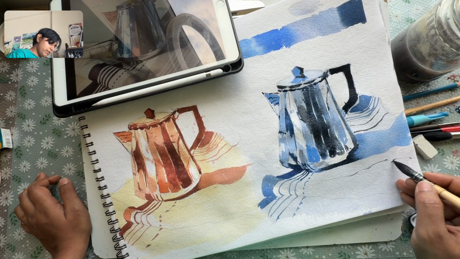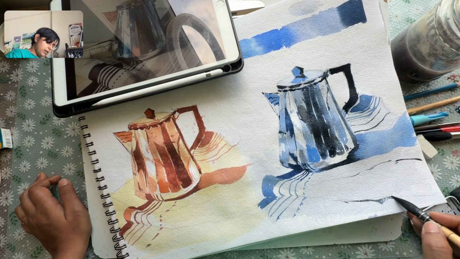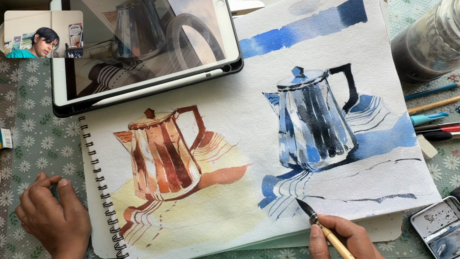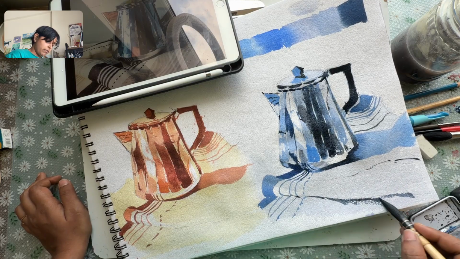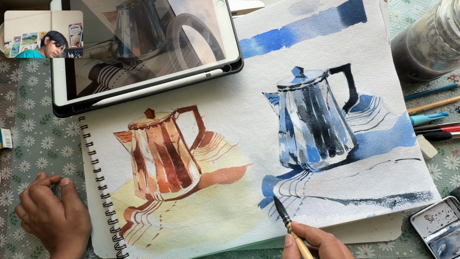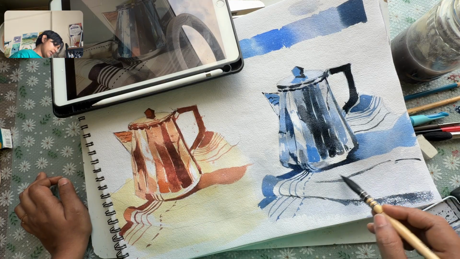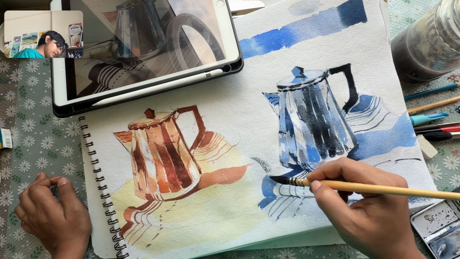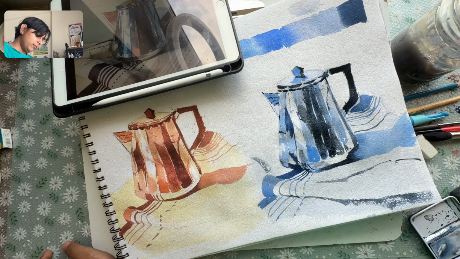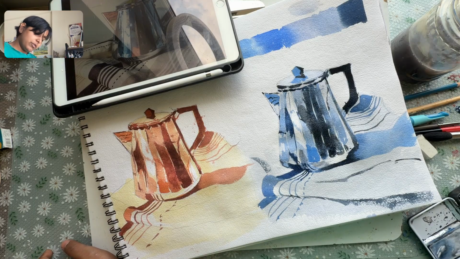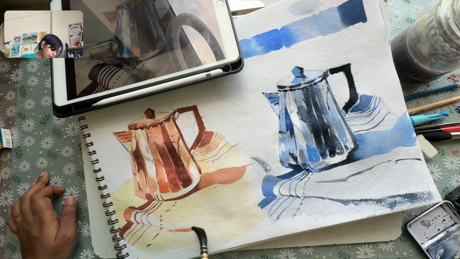I'm just adding a few lines here and there just to have that feel of the cloth. Something like this, then this. Then for orange also let me do that kind of texture.